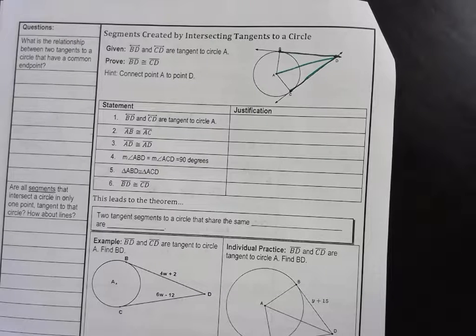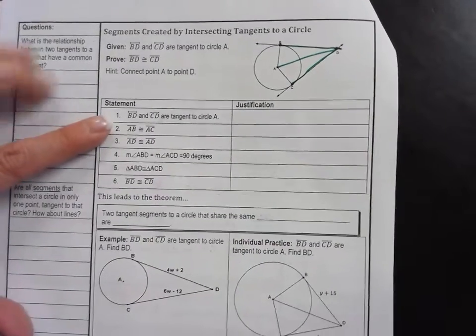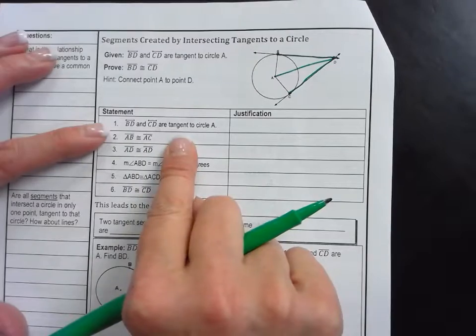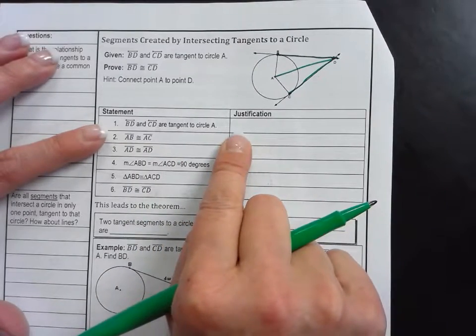Not specific, like, could they be congruent? Possibly. All right, so let's look at what we know. I know that BD and CD are tangent. What's my justification, or reason?